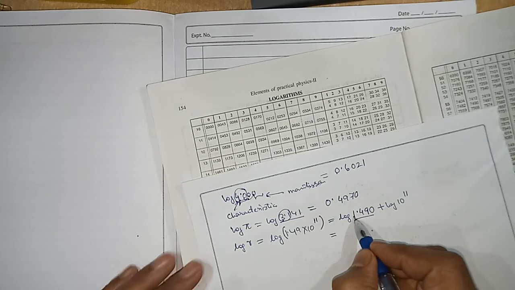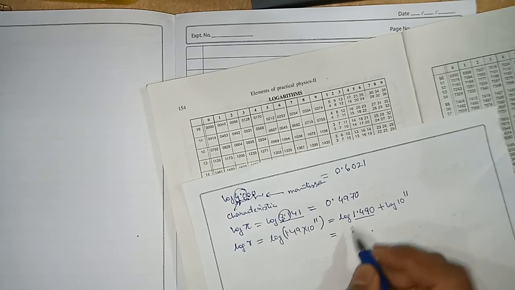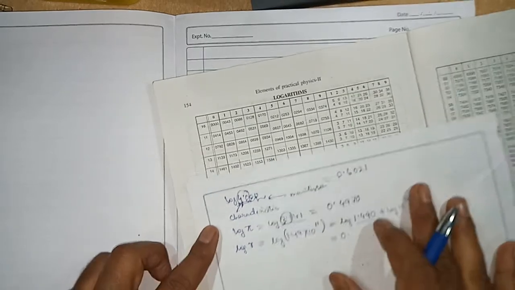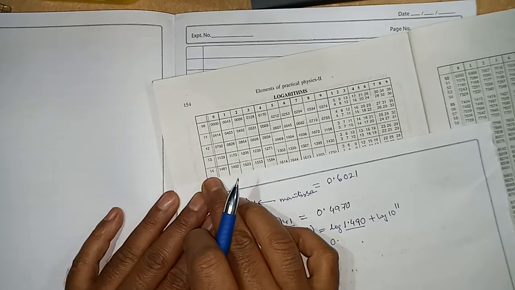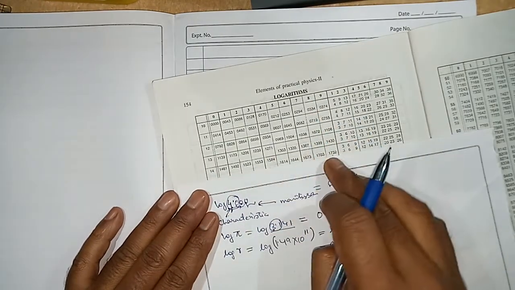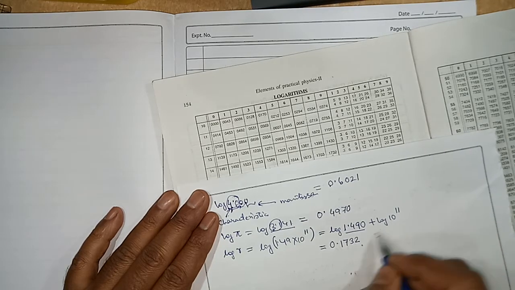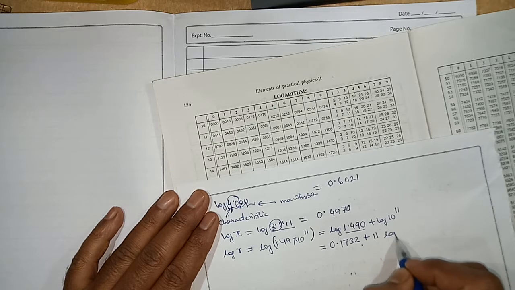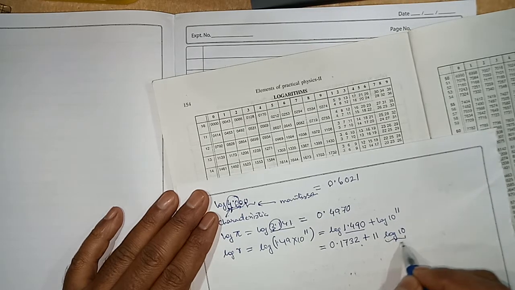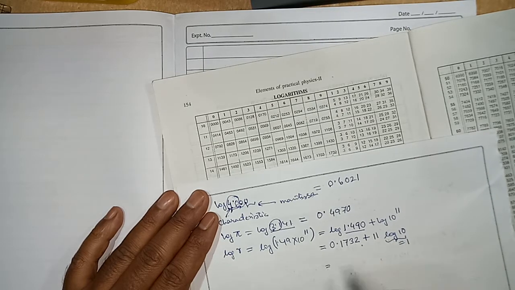Here the number of digits is 1, so 1 minus 1 is 0. Then we see for 14, here you can see it's 14, 9 is here, 1732, plus this 10 power will come forward, log 10. Log 10 is equal to 1, so 11 comes here, 11.1732 we get here.